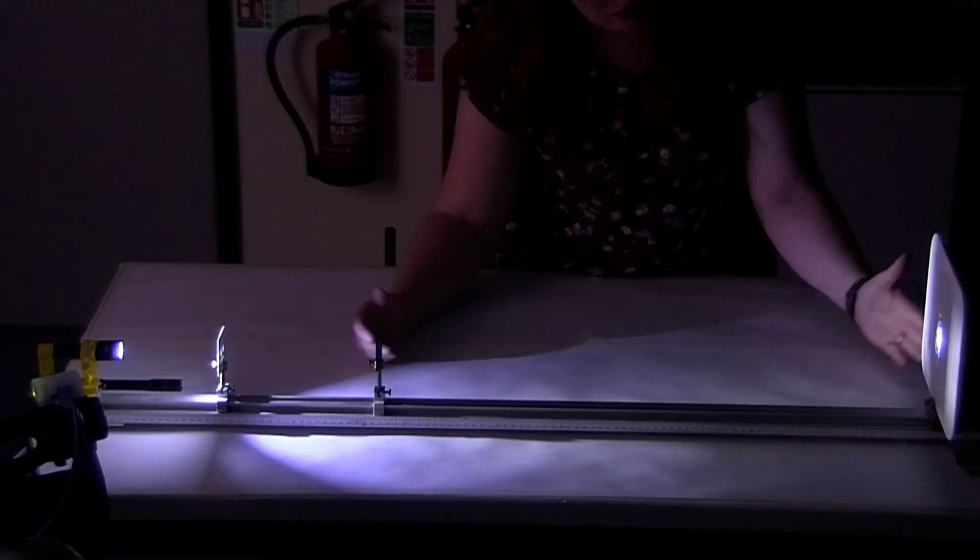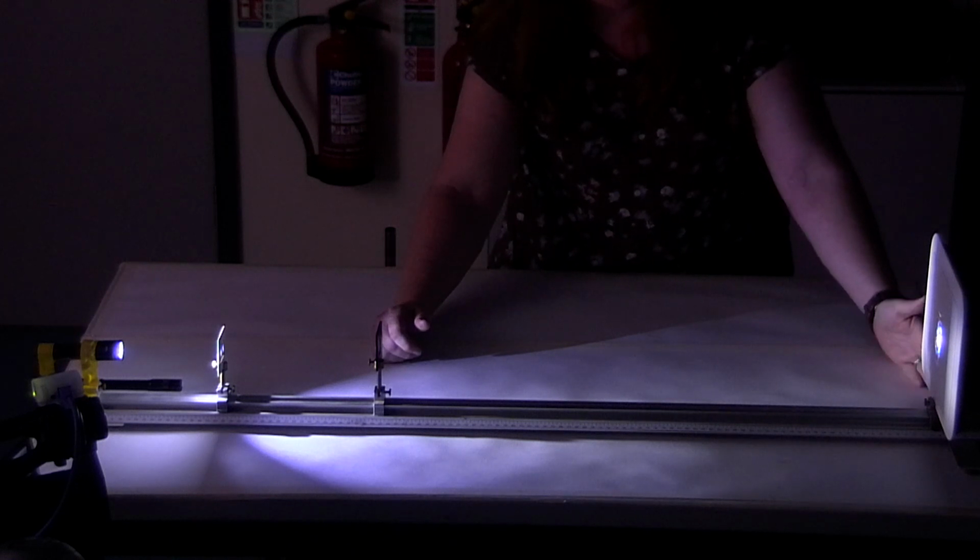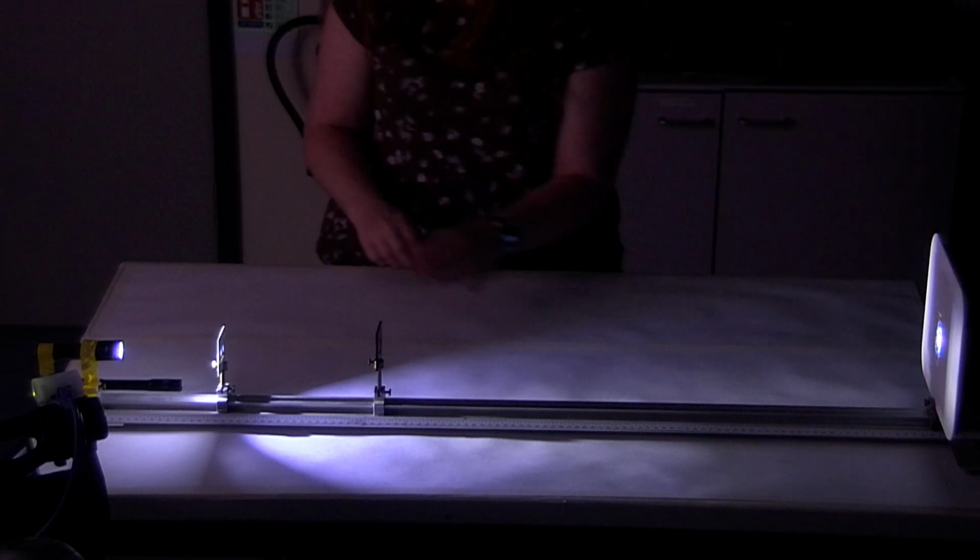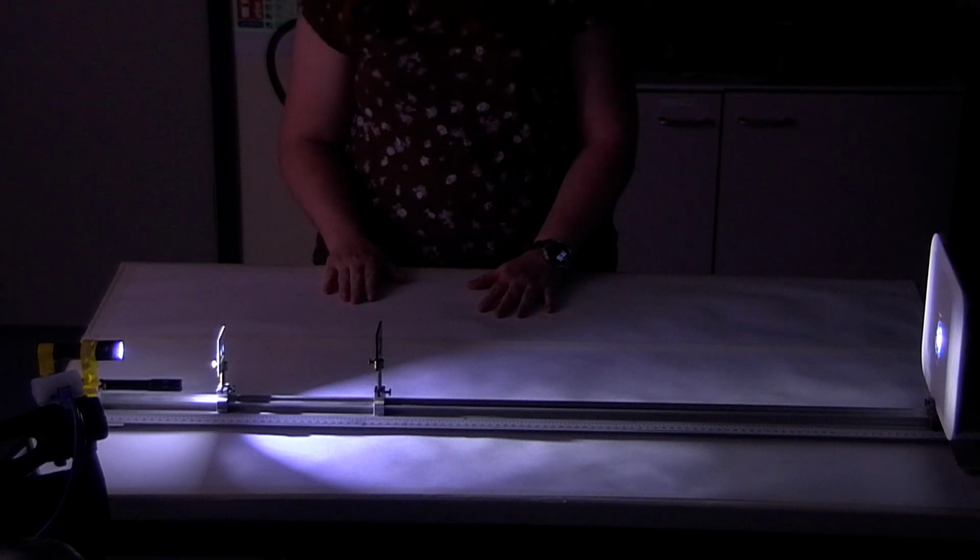So now if you were looking through a telescope of this style, you would have a nice focused image coming into your eye, looking through the eyepiece. Yeah, or onto your imaging detector. Great.